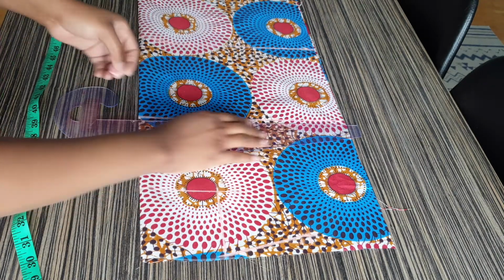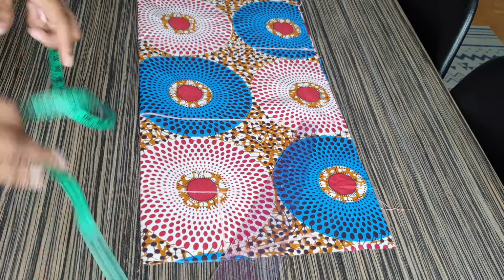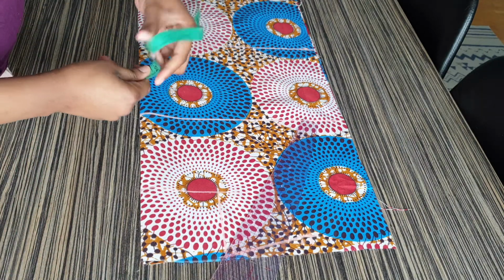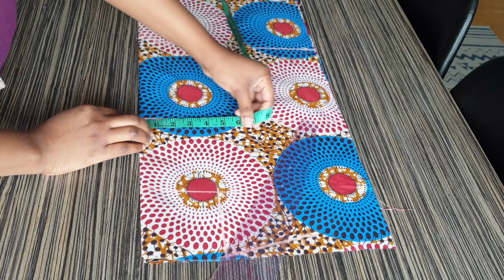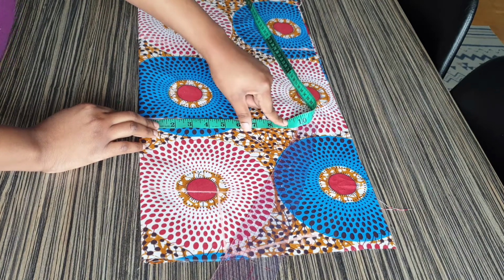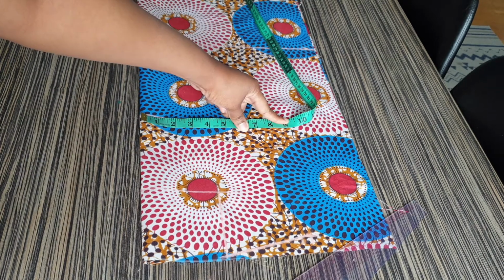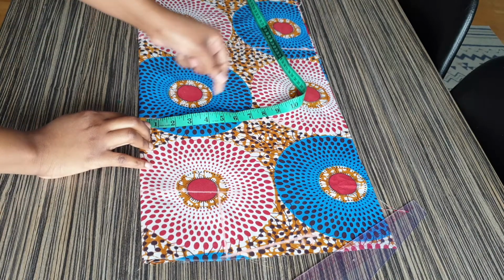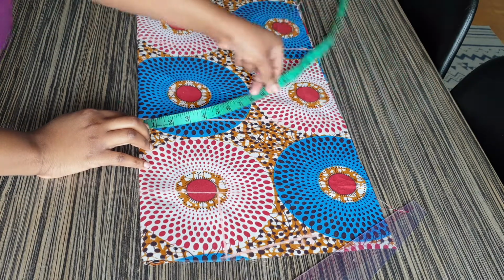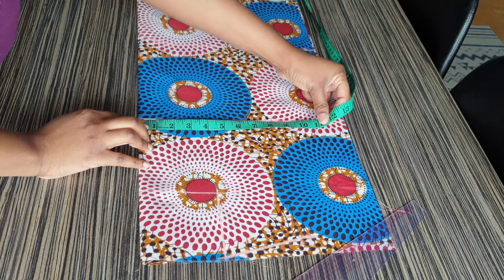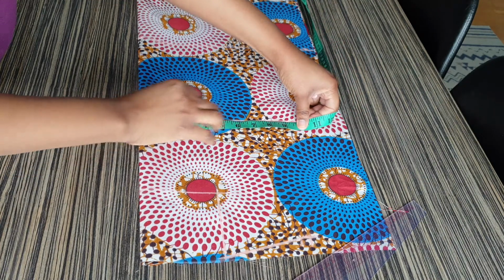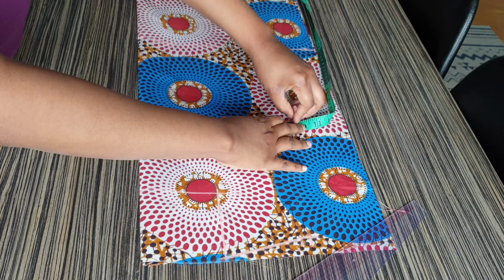I am taking my tape measure, and on this line I'm just going to measure out my bust measurements divided by 4, which is 38 inches divided by 4. And that will give me 9.5 inches. I am just going to place 9.5 inches on that line.